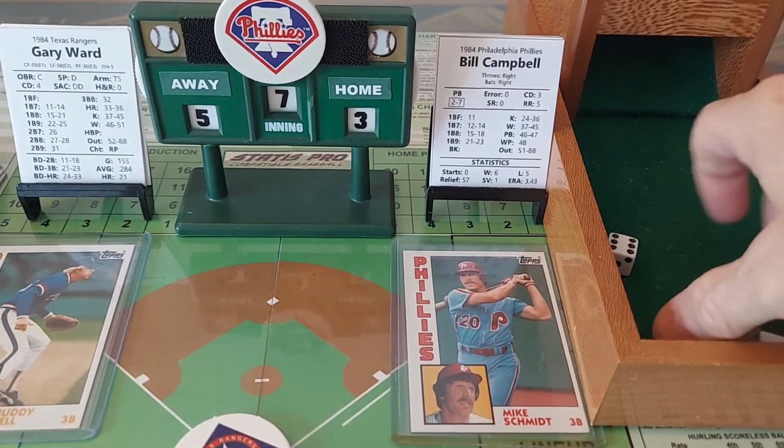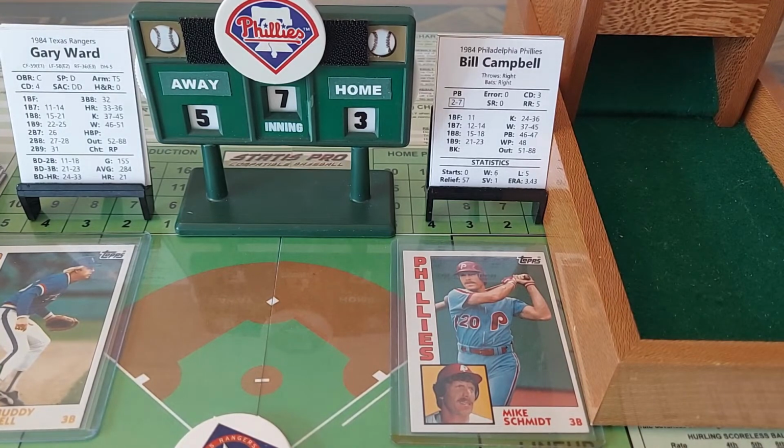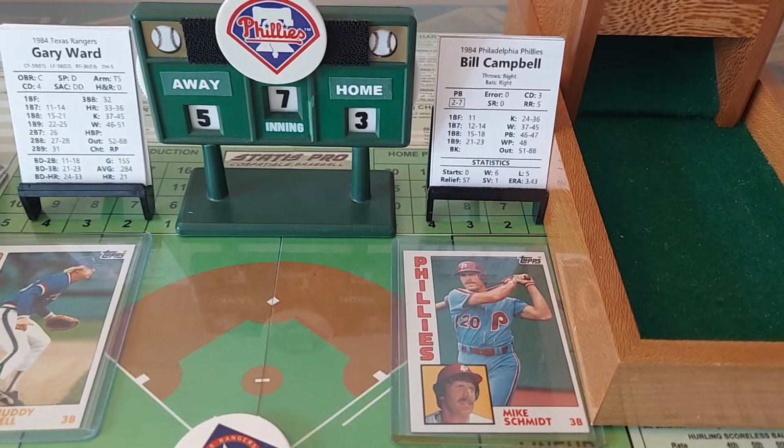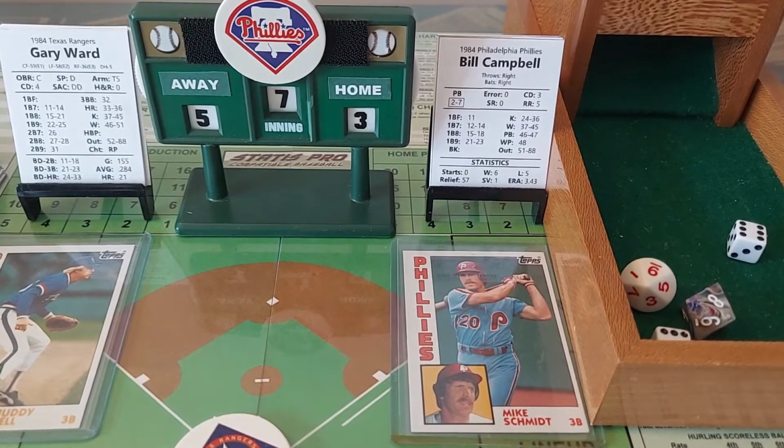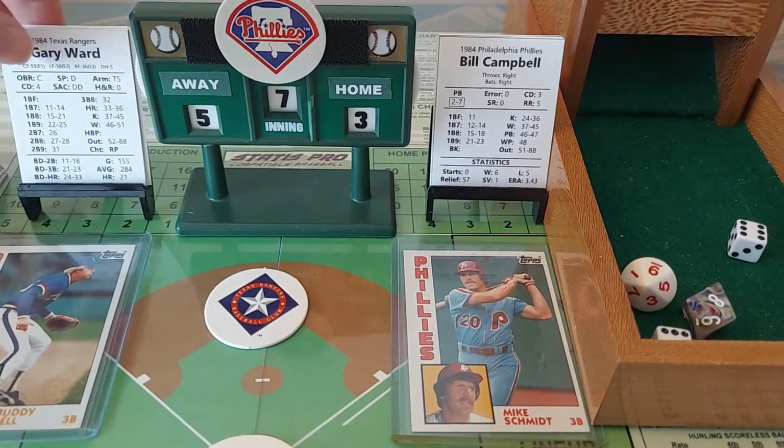Gary Ward. Ward has struck out twice and walked, so he's waiting to make contact. Let's see, 12 off his card, and 28 is contact. That's going to be into the gap in the alley, and it's going to go for a double for Gary Ward. 2 out double. He's in scoring position.